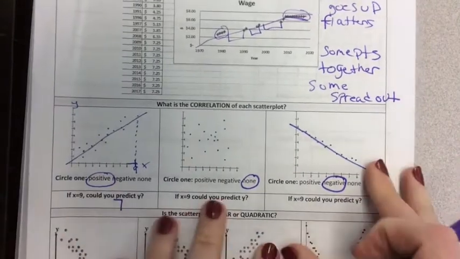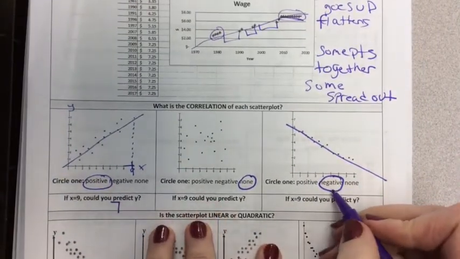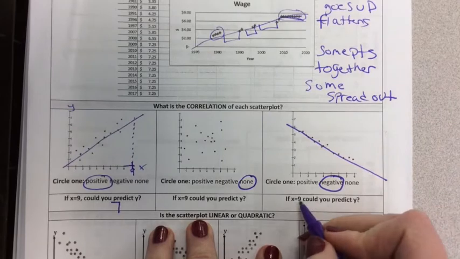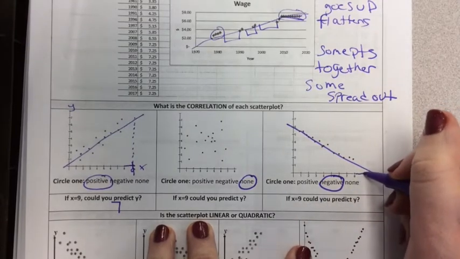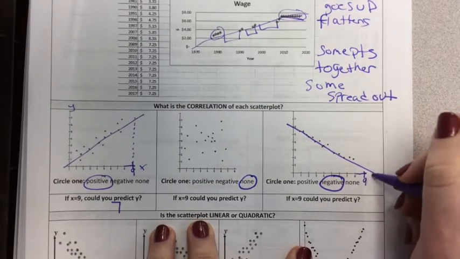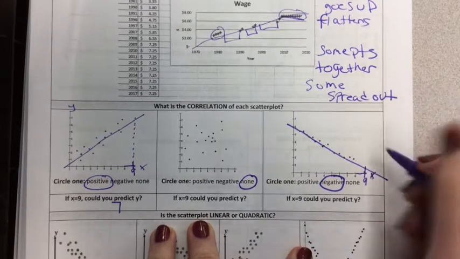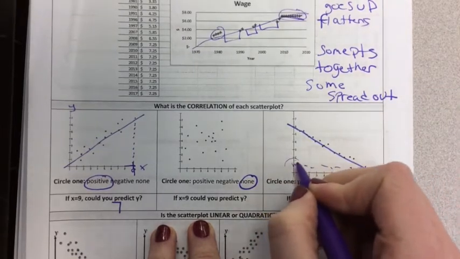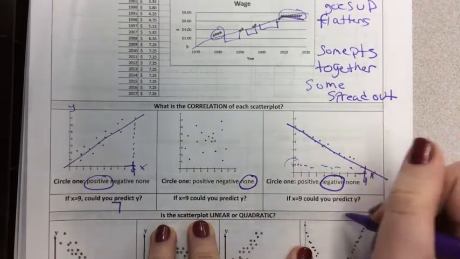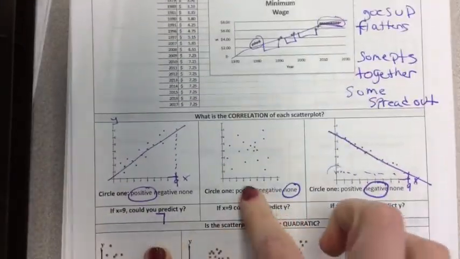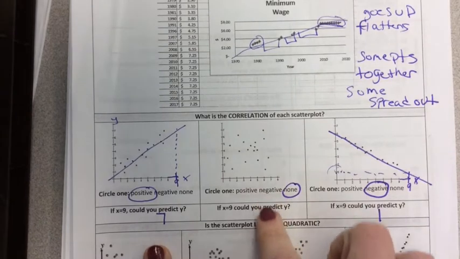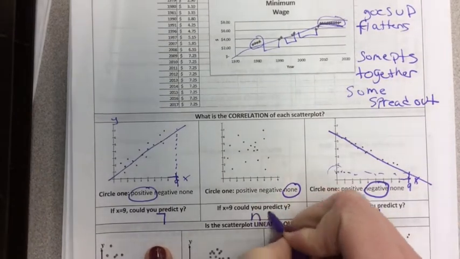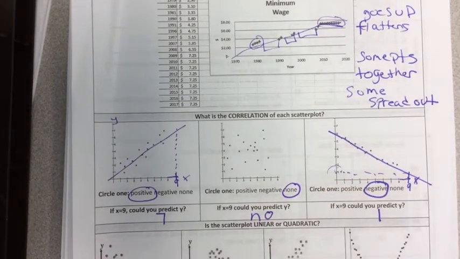So then over here, we're going to jump to our third example. So they're saying if x equals 9, so let's say x is 9 right there. Go up to the line. Let's see where that meets our y. It looks like my estimate would be 1. But when there's no correlation, I have no idea what y could be. So no, I cannot predict when there's no correlation.